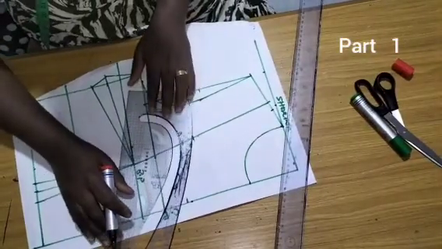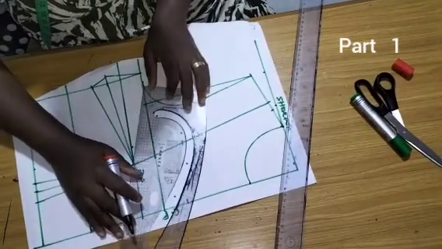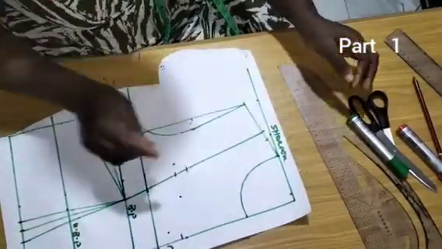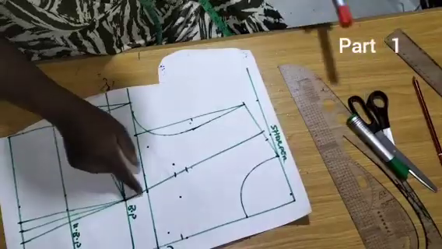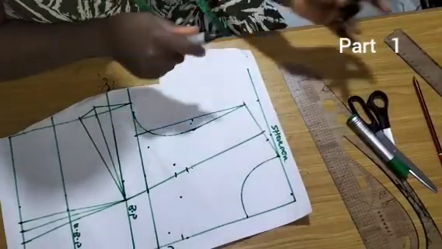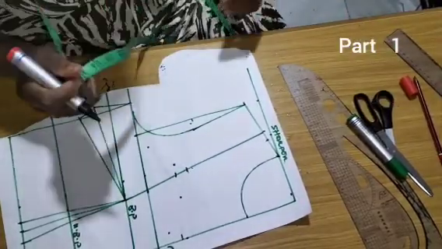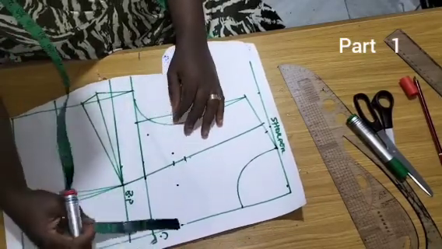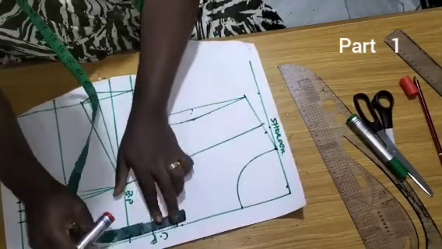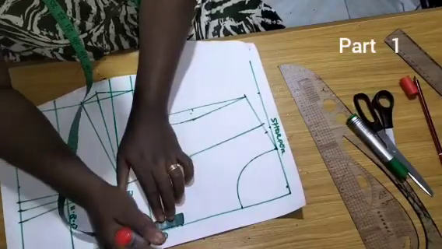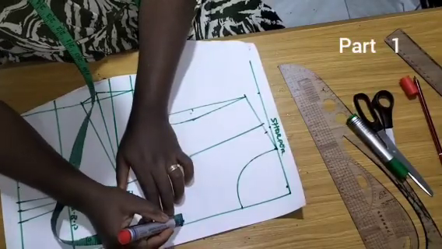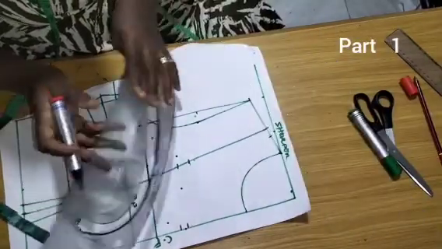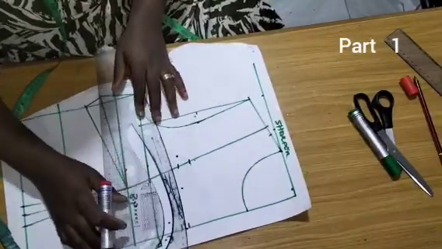For the neckline we are going to create, I'm going to ignore the bust radius I marked, because this shape of neckline is quite different from what we want to make. It all depends on what you have, but I'll just come up on the center front by 2 inches. Once I come up by 2 inches, my target is to place my pattern ruler.